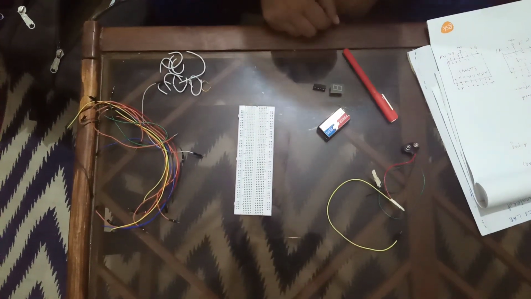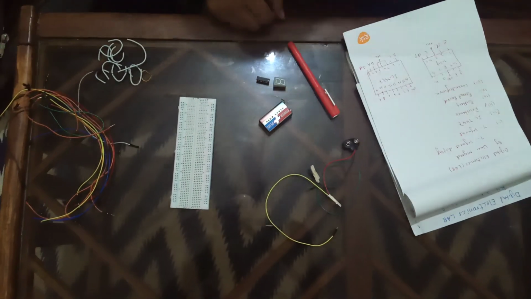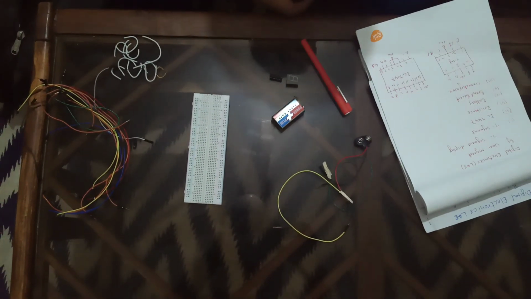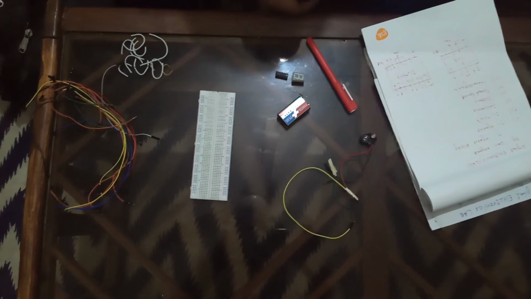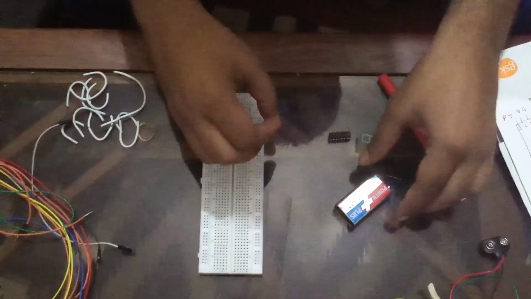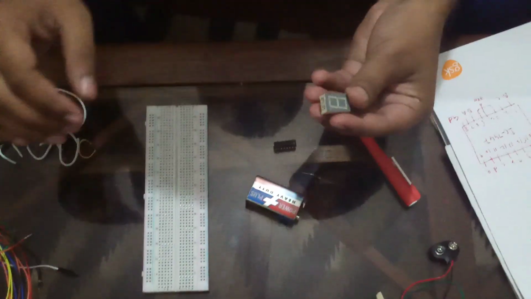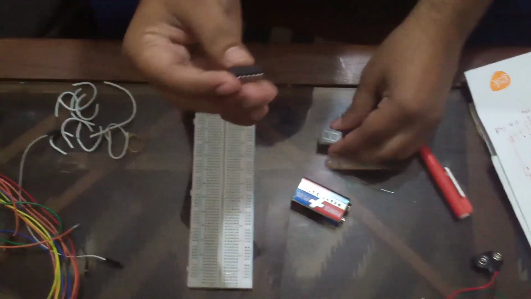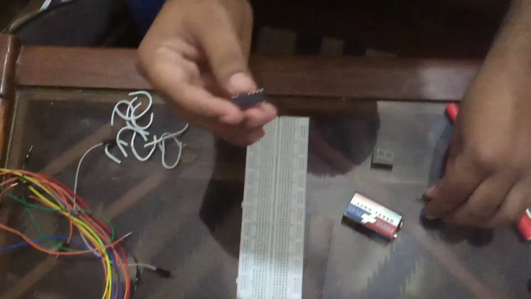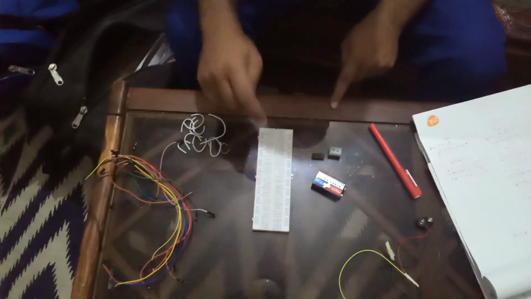Students, today our topic is about 7 segment display. BCD code is converted into the 7 segment display. In this practical, we use first of all the breadboard. Here is the breadboard, 9-volt battery, 7 segment, IC 7447, a 1 kilo ohm resistance, the terminals of the battery and the connecting wires.